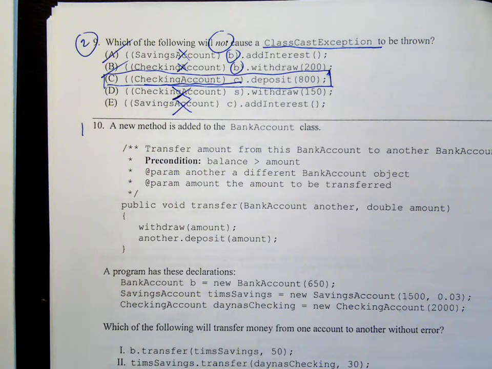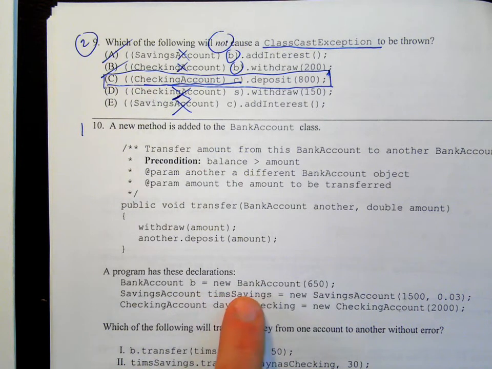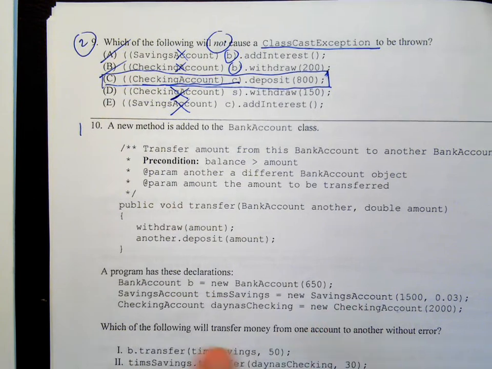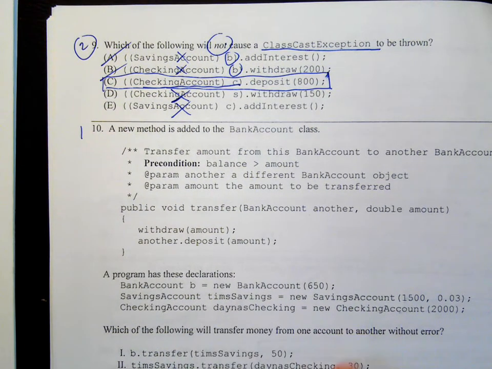Question 10 says a new method is added to the bank account class, public void transfer. The program has these declarations. Bank account B is a new bank account. Savings account is a new savings account, and checking account is a new checking account. Which of the following will transfer money from one account to another without error?